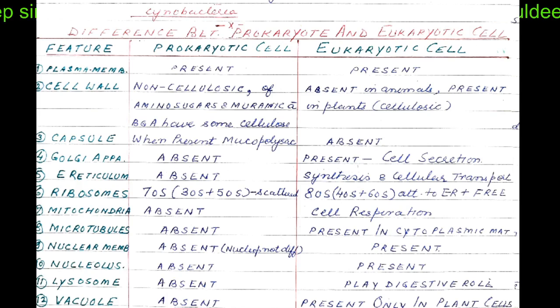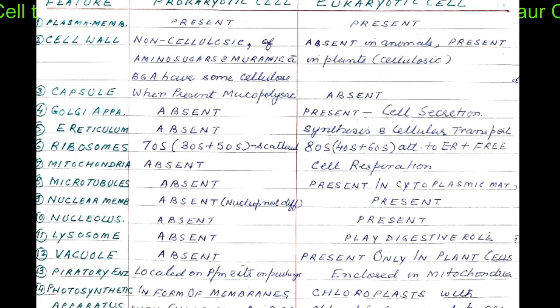Cell wall is totally absent in animals, and in eukaryotes, if it is present, it is present only in plants, and it is cellulosic in chemical nature. The capsule is present in prokaryotes, and it is of mucopolysaccharides, but capsule is absent in the eukaryotic cell.